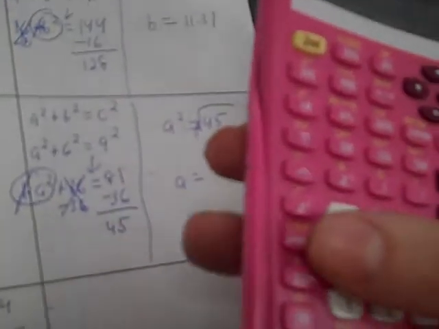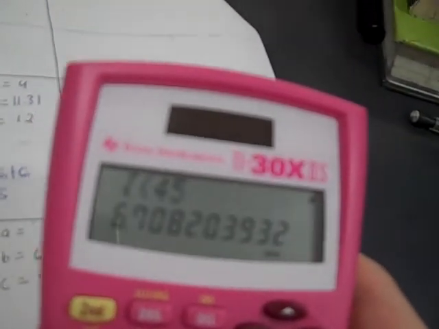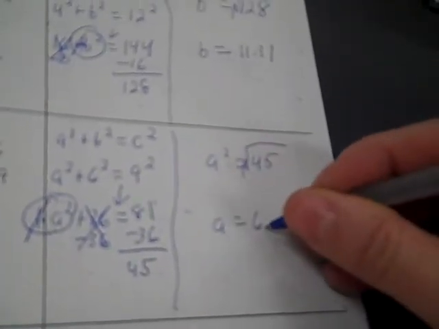So I go second, fourth key up, 45, 6.70. Okay, and that's how long side A is. You're going to have to round it, okay, because you're going to get decimals more than likely.